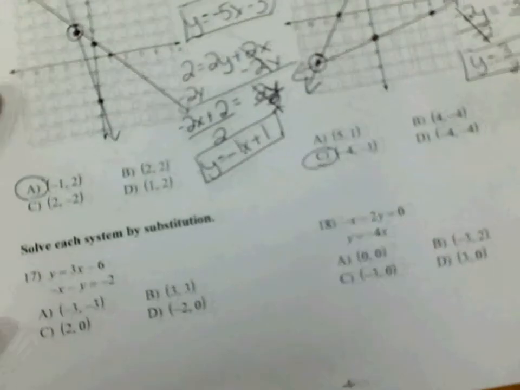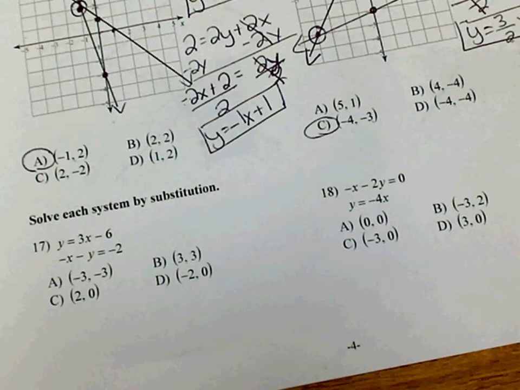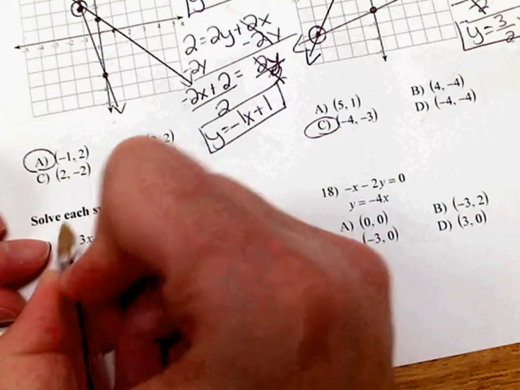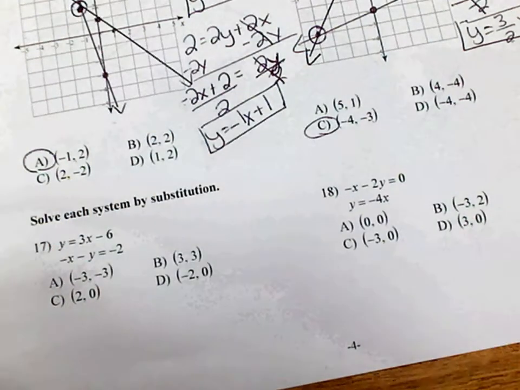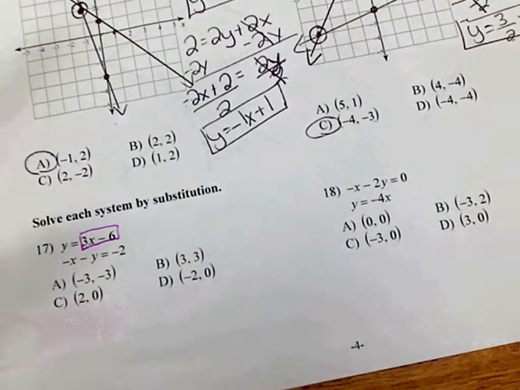All right. So solve each system by substitution. All right, number 17. So remember, I have to think about what does substitution mean? Substitution means to substitute or to put it in place. So I have to replace what this y equals is this amount right here. I'm going to use a different color. Okay, so this right here is equal to y.